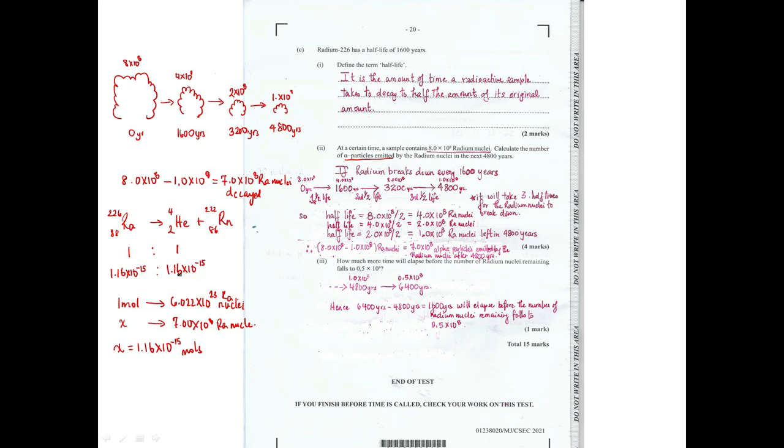But we already see that 1.16 times 10 to the negative 15 moles is equivalent to 7 times 10 to the 8. So therefore the difference is actually equal to the amount of alpha particles emitted by the radium nuclei after 4,800 years. That is my rationale. If you got a different answer, let me know what you did. This wasn't a regular question where they would ask how much would be left back.